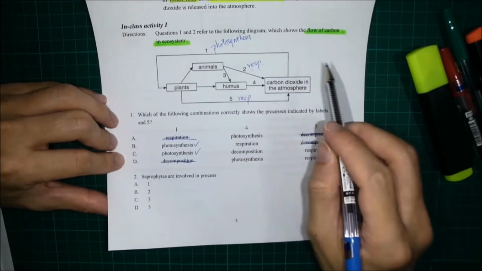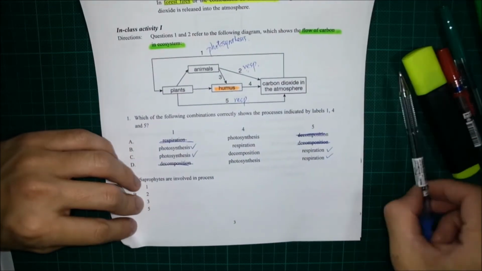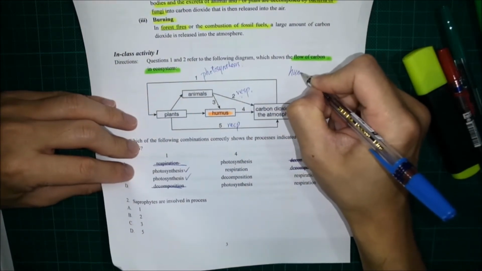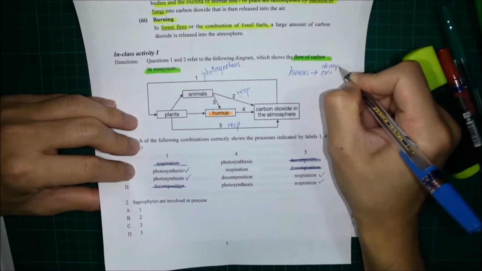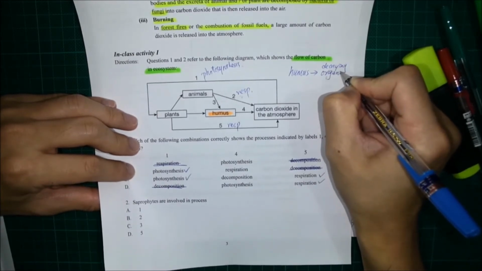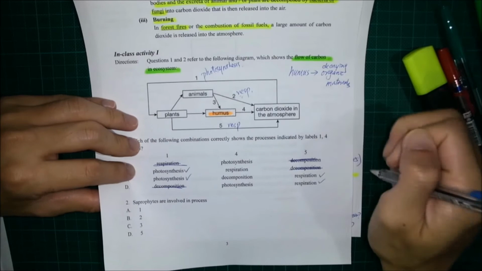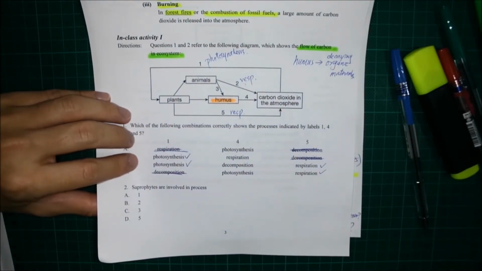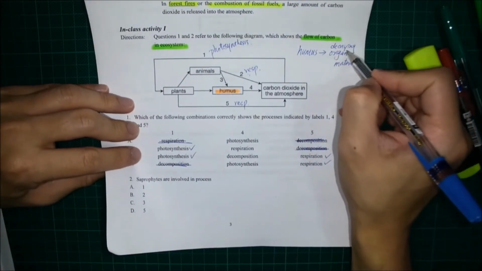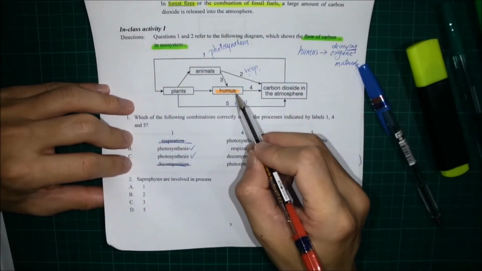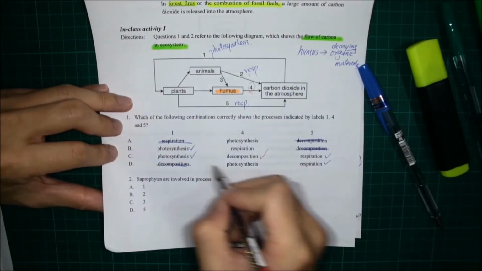So what is it? What you need to know is that I would like to remind you of this term first: humus. What is the meaning of humus? Humus is what we call decaying organic substance or organic material. It's decaying, which means it is already under decomposition. Some bacteria are already acting on it, that's why it is decaying. So for number 4, humus becoming carbon dioxide is actually decomposition. So that's why the answer is C.